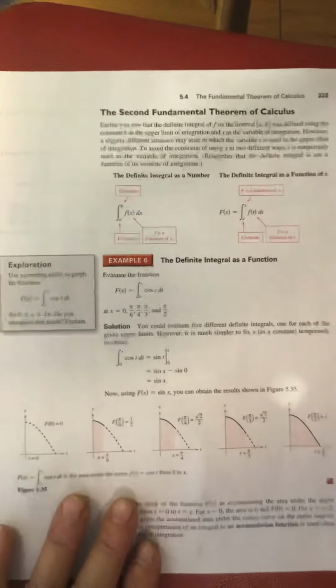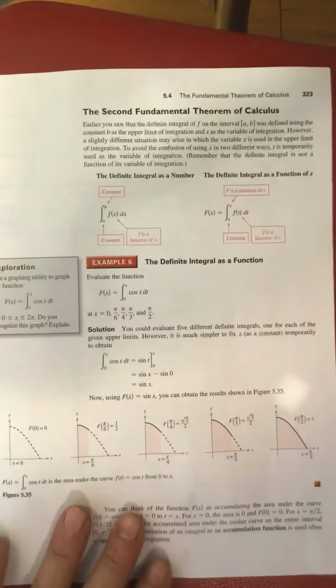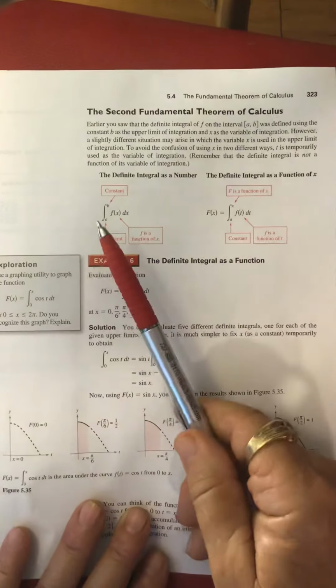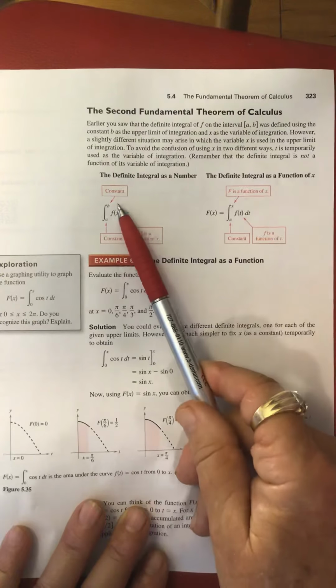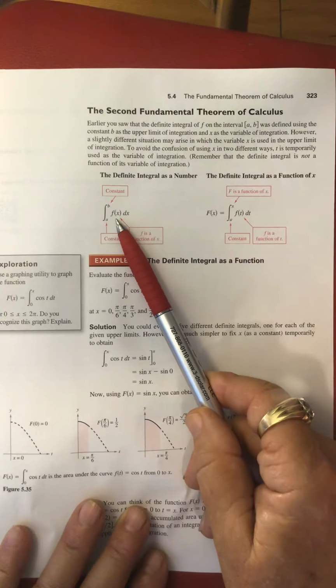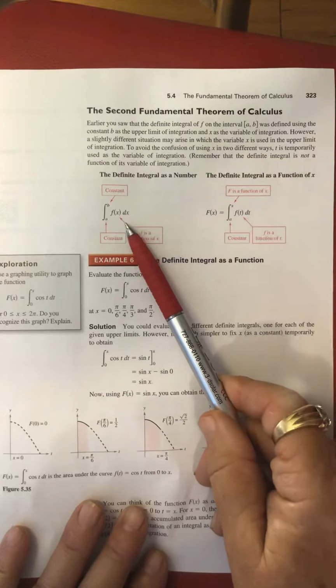Right? Now, there is a second fundamental theorem. Again, some books call it the first. Okay? So if you have from a to b of f of x dx, a and b are constants, here's the function. Right? And it equals a number.